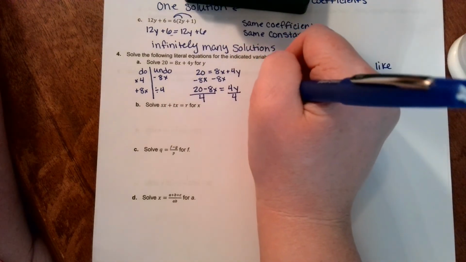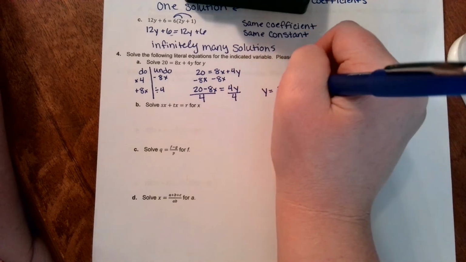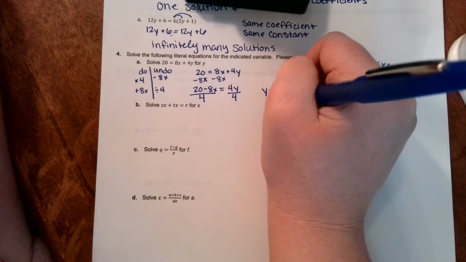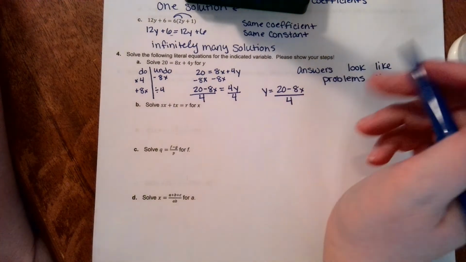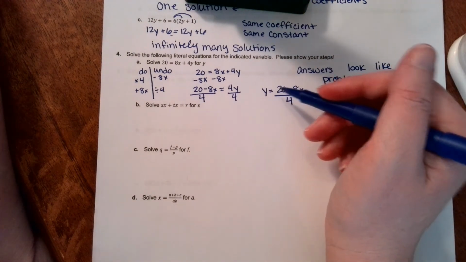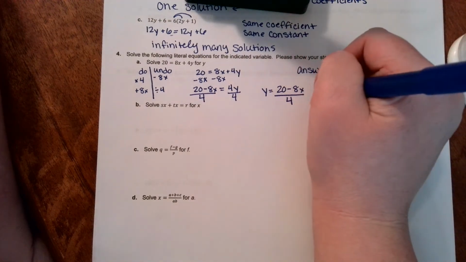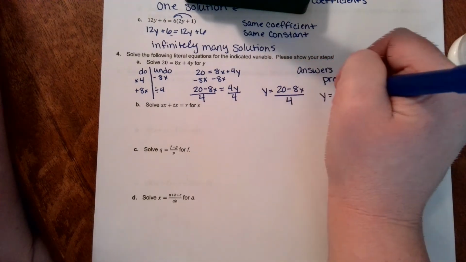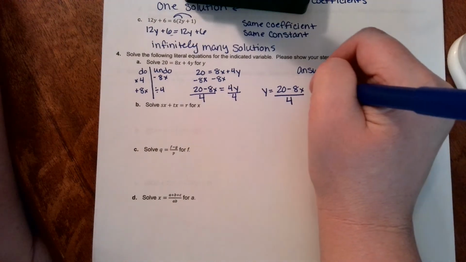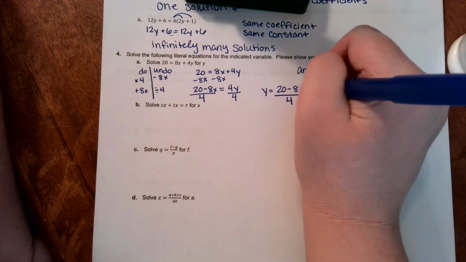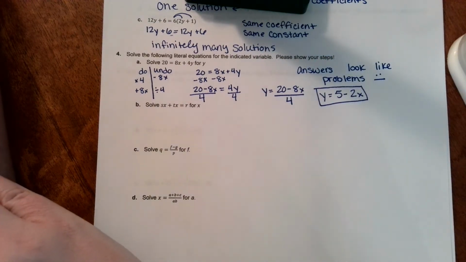And we get y equals (20 minus 8x) over 4. I don't like leaving it like this because you can simplify it. You can divide 20 and 8 both by 4. So we'll do y equals 20 divided by 4 is 5, 8 divided by 4 is 2. So we get y equals 5 minus 2x.